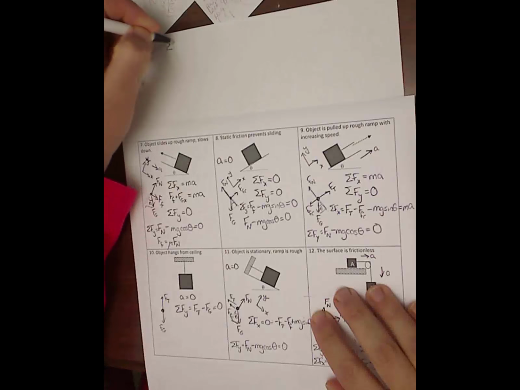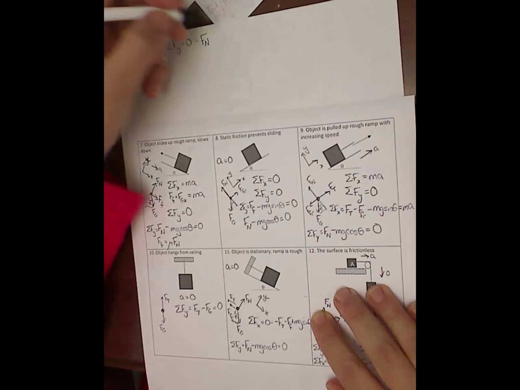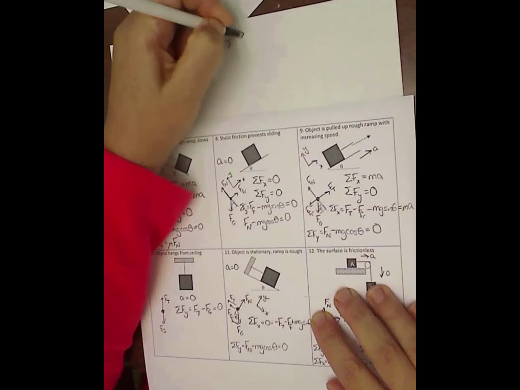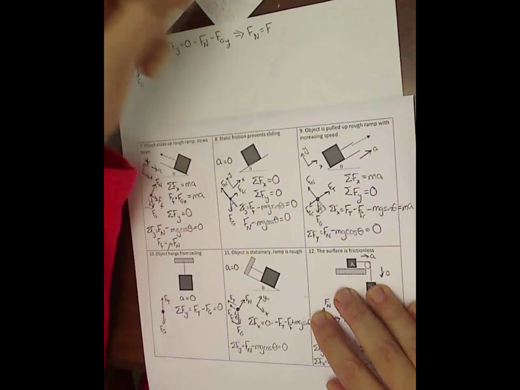All right, the sum of the forces in the y direction has got to be equal to 0. What do I have in the y direction? Normal force up. Remember, my y-axes are tilted, so y is perpendicular, x is parallel to the plane. So normal force up minus Fgy down is equal to 0. And so now you see, again, we've got exactly the same thing that we had before for all the other ramp problems.